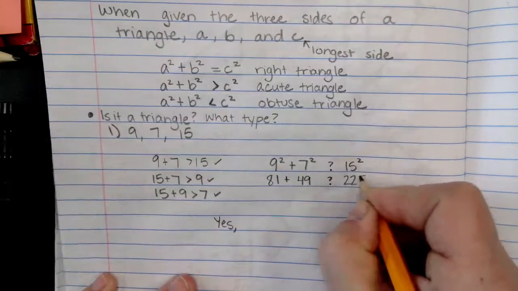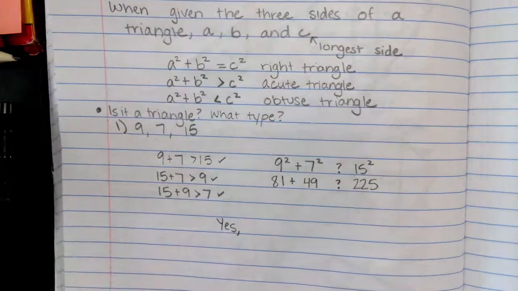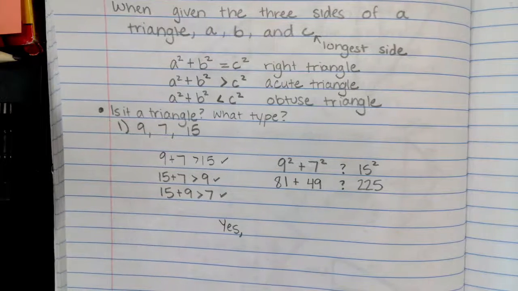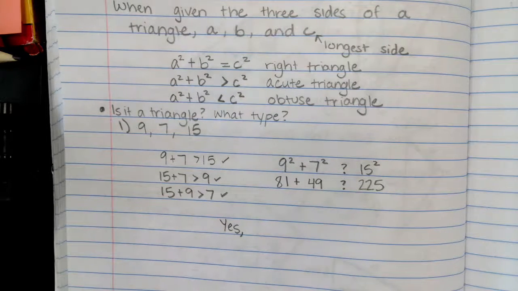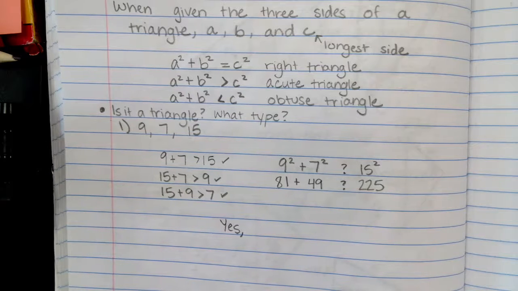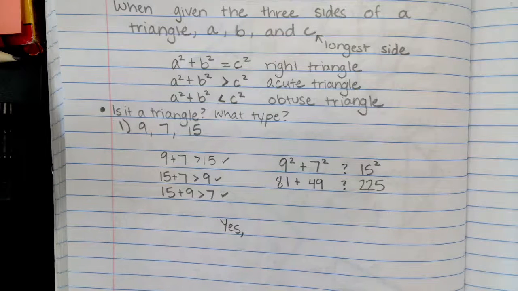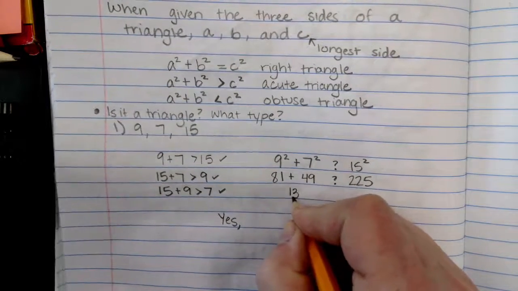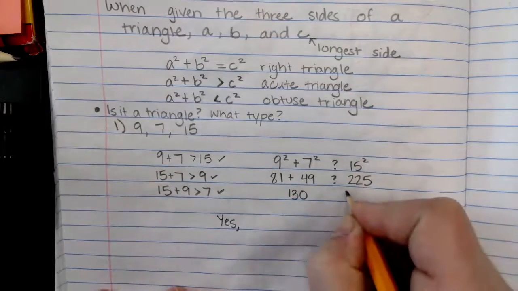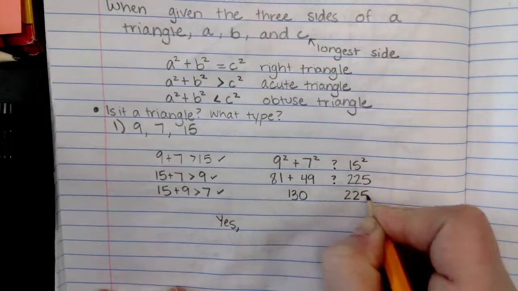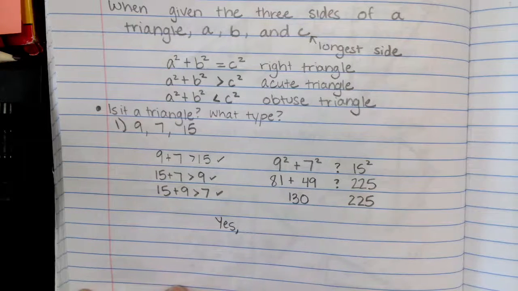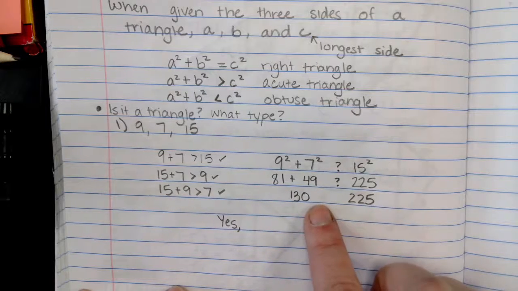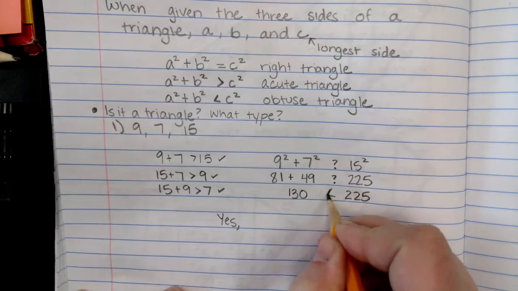Okay, now in this last step, we'll be able to decide if it's greater than, less than, or equal to. Rosalie. Okay, what's 81 plus 49? 130? That looks right. So when I compare 130 and 225, is 130 equal to 225? Greater than or less than? Less than. So what type of triangle is it if we have A squared plus B squared is less than C squared?